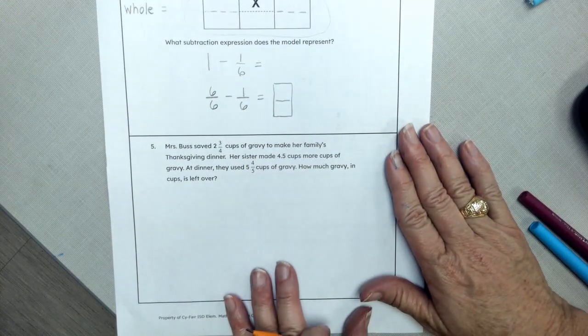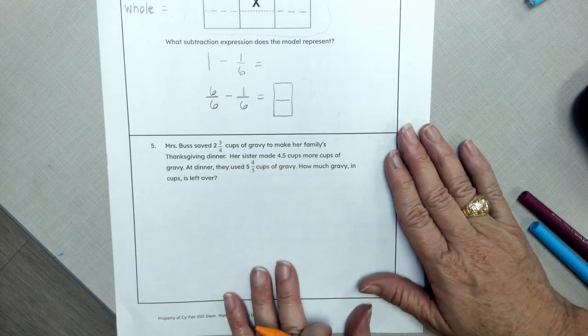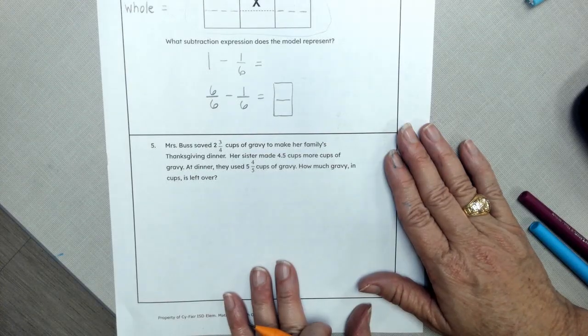Mrs. Bus saved 2 3/4 cups of gravy to make her family's Thanksgiving dinner. I said Mr., and it should be Mrs. Bus. Her sister made 4.5 more cups of gravy. At dinner, they used 5 4/5 cups of gravy. How much gravy in cups is left over?